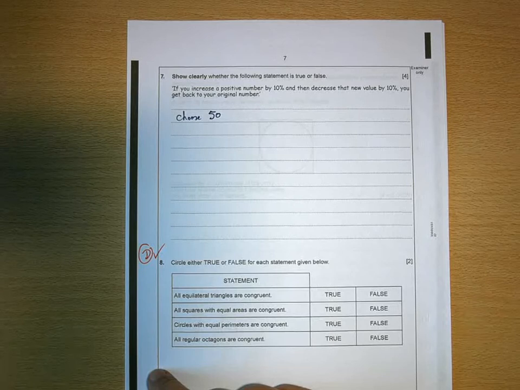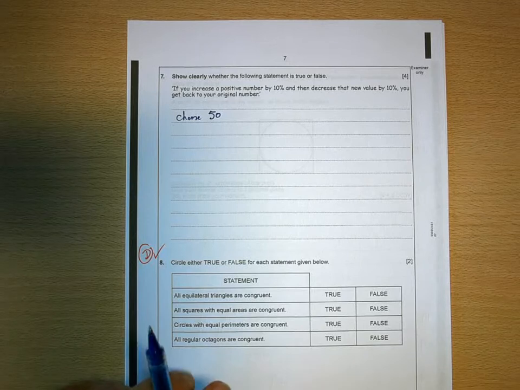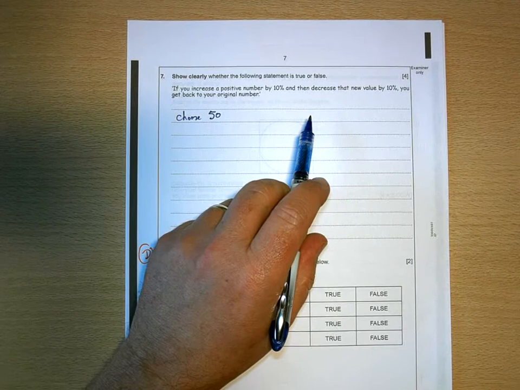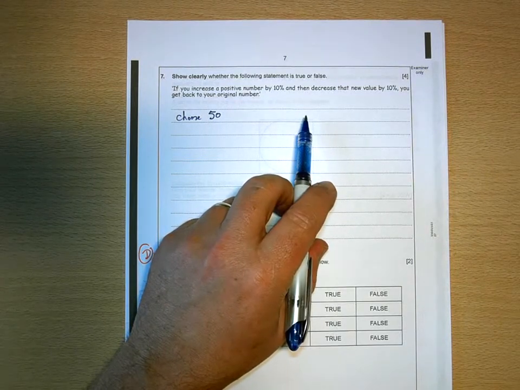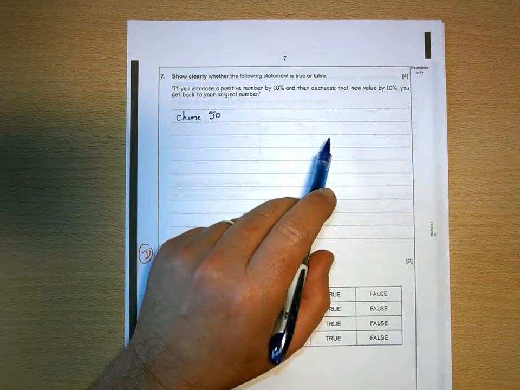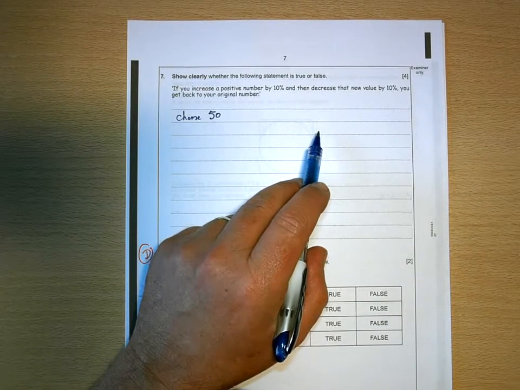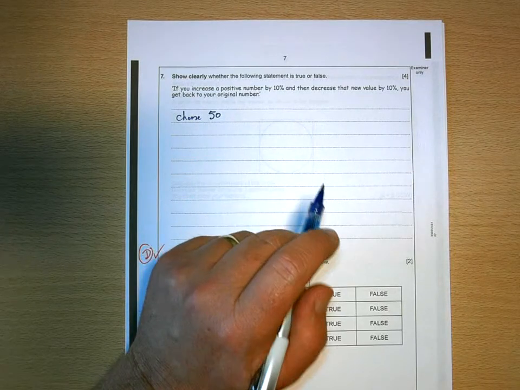You need to know that if you're increasing by 10%, that's multiplying by 1.1. And decreasing by 10% is the same as multiplying by 0.9, because when you're increasing, you're going from 100% to 110%, which is 1.1 as a decimal. And if you're decreasing by 10%, you end up with 90% of what you started with, which is 0.9.